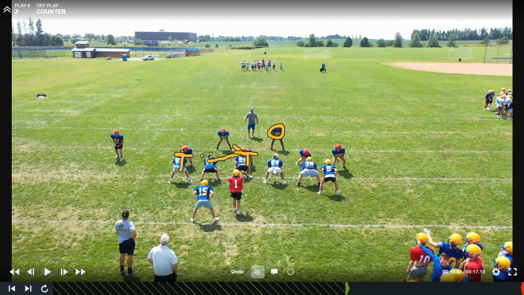Okay, backside guard. It should be a 7-7-7 call. Kicking out. First guy outside the tackle. Replace the guard as the backside tackle. Wheel and seal. Lead up through the hole for the play side linebacker.